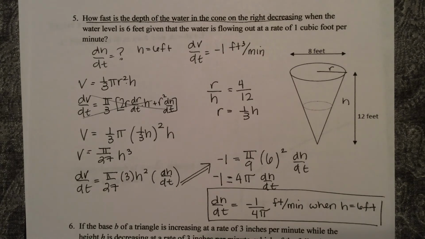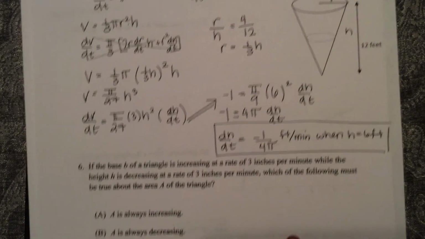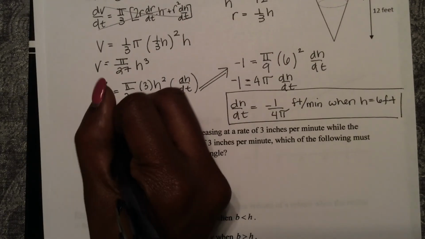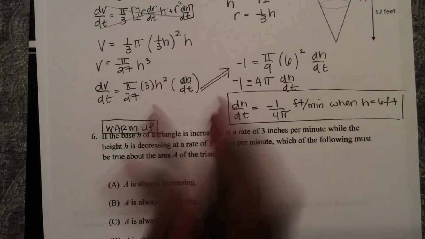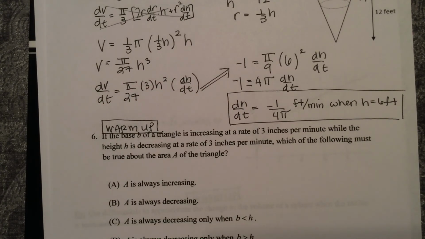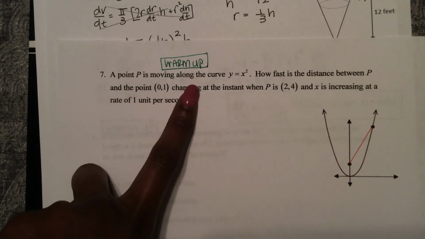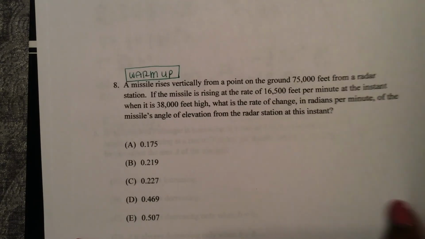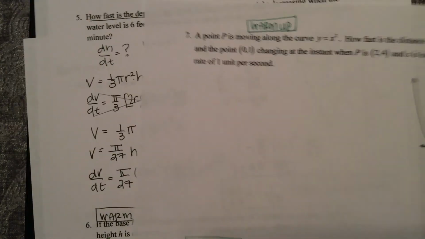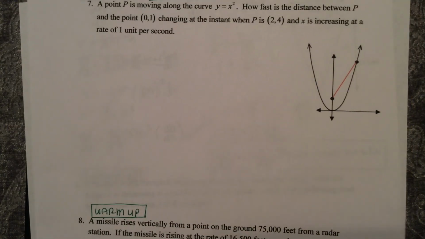So let's go ahead and leave number 6 as a warm-up. We'll try this in class together, as well as number 7 will be a warm-up, and number 8 will be a warm-up. So we'll do those in class together, along with some visual demos.